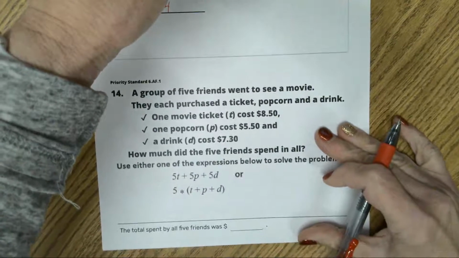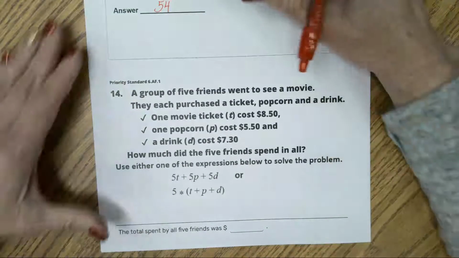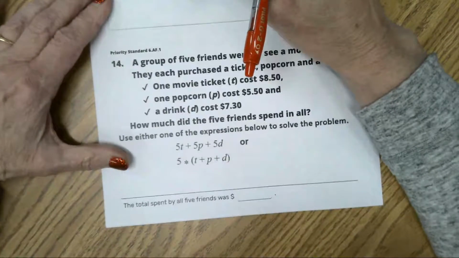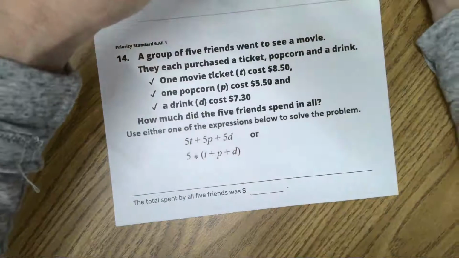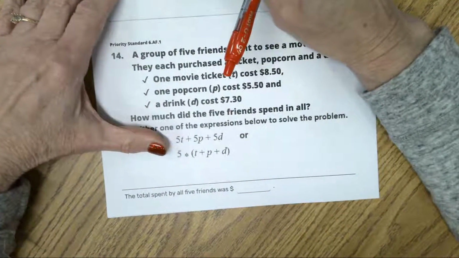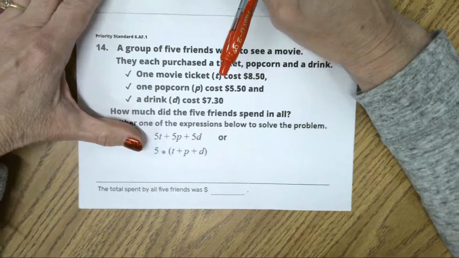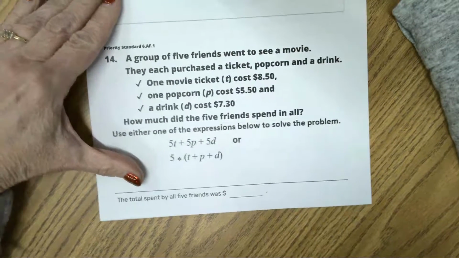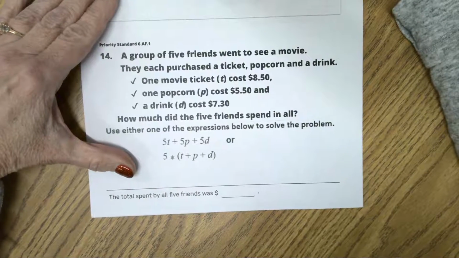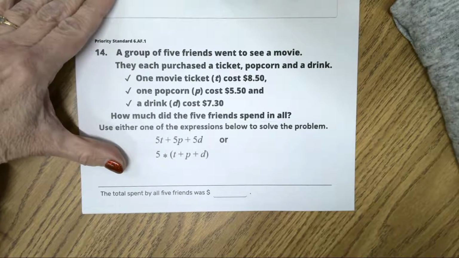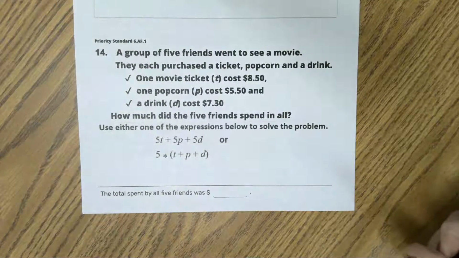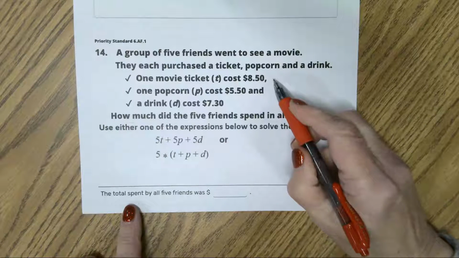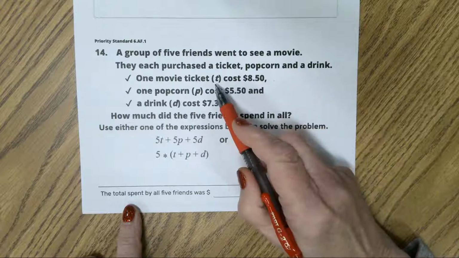In number 14, it says you have a group of 5 friends that went to see a movie. Okay? They each purchased a ticket, popcorn, and a drink. One movie ticket is $8.50, and they're going to use the variable T for that.